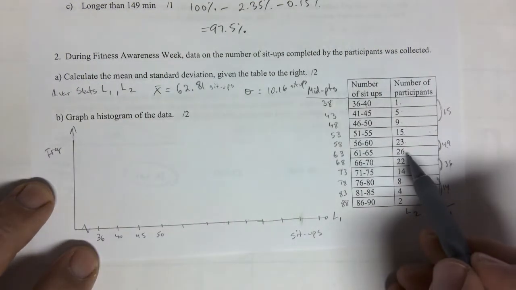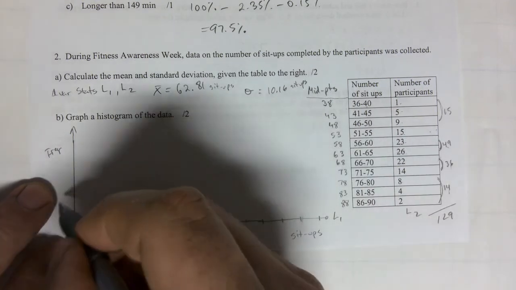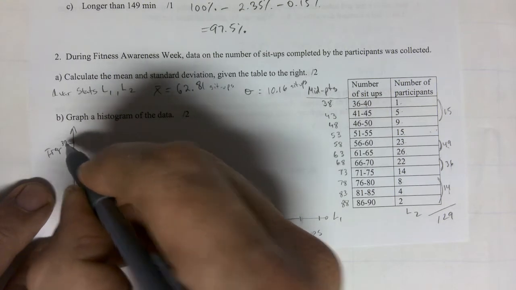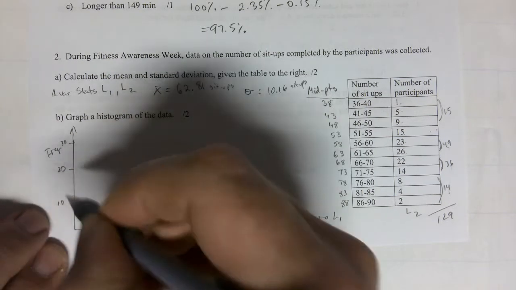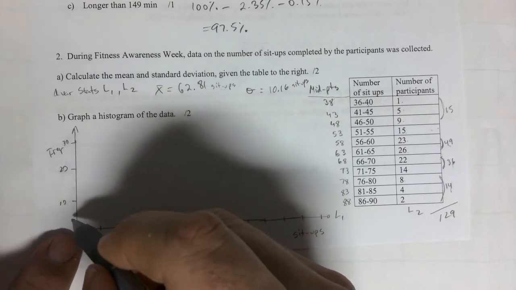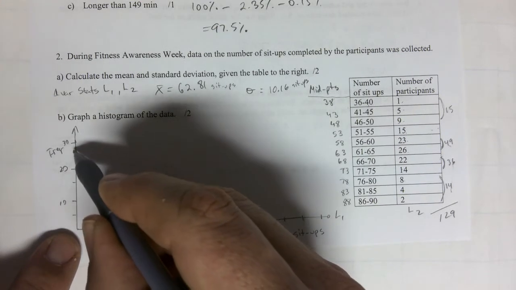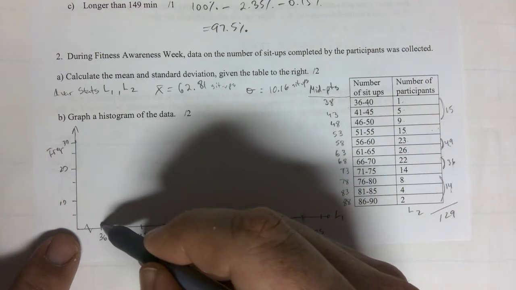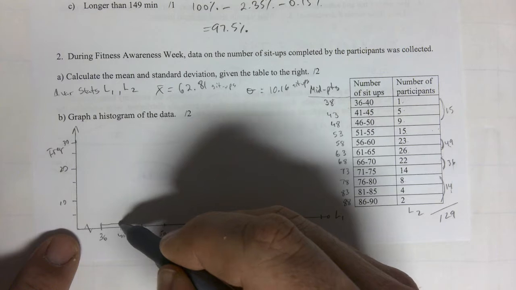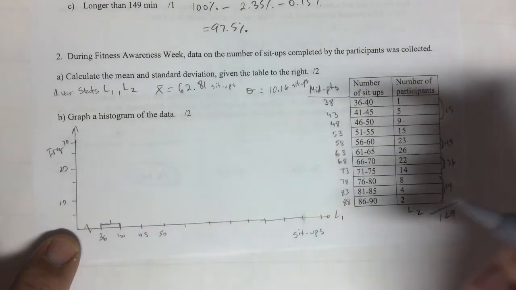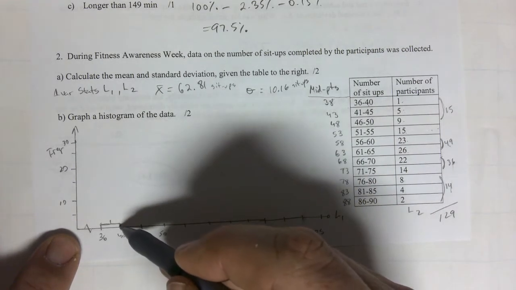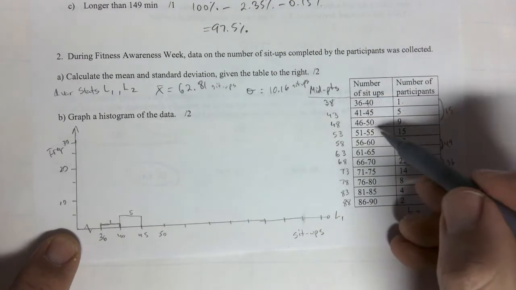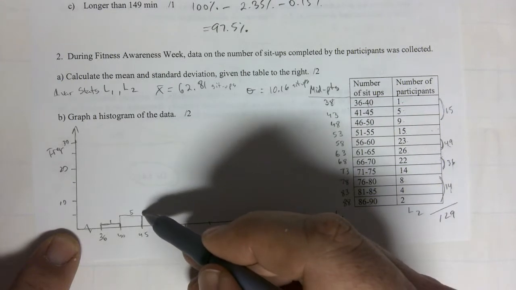And I need to account for a high number of 26. So I'm going to go 10, 20, 30. No zipper there, right? Because I'm starting from 0. And you can split that up into halves, right? Just to make it a little easier. So 36 to 40, you have 1. So it's going to make this bar nice, shallow, right? And then it's 5 for the next category. And then it's 9 for the next category.